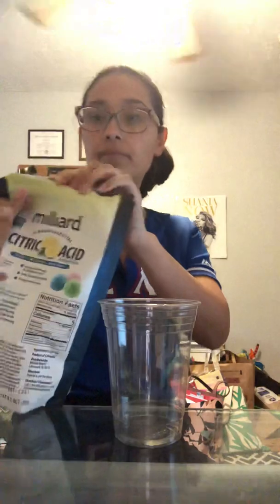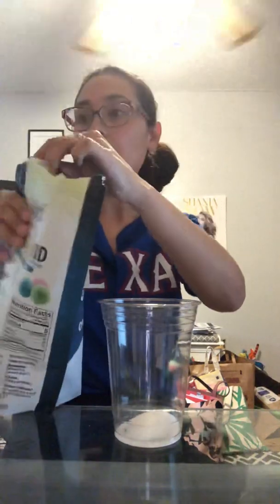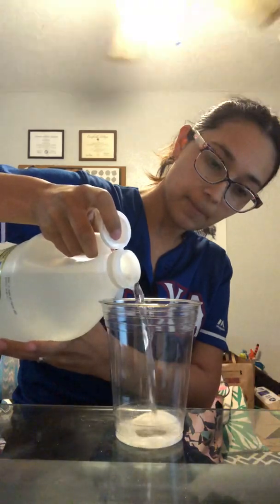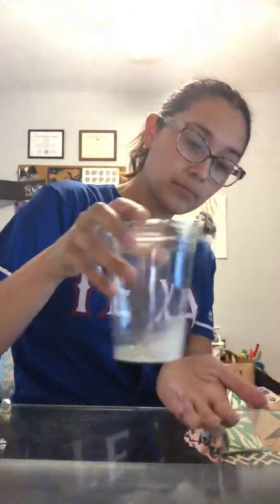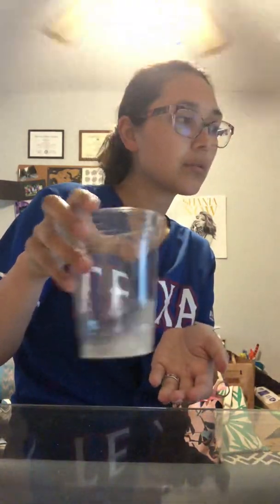Okay, let's do vinegar. Let's mix this with vinegar and see what happens. Okay, let's mix. Nothing going on yet, just mixing. They are dissolving just like the rest of them. It's a slight temperature decrease.